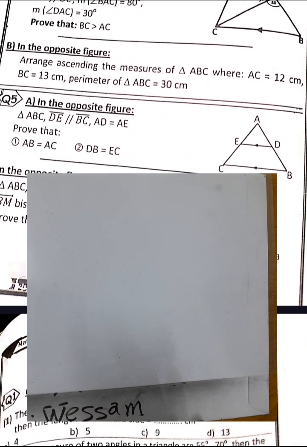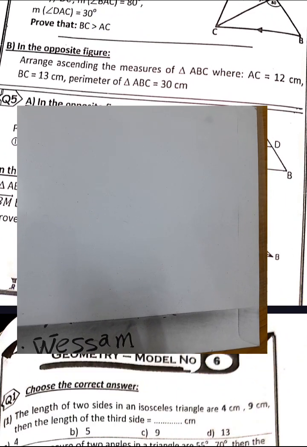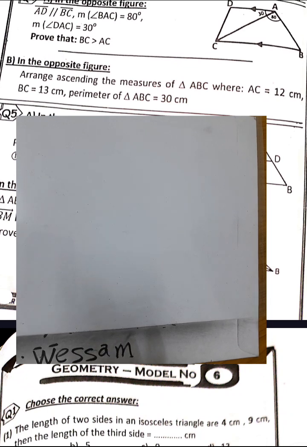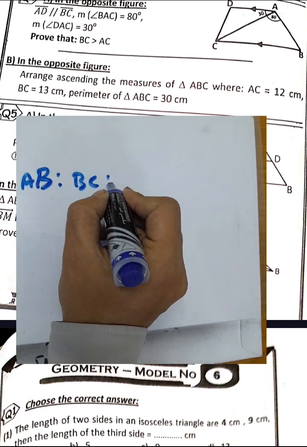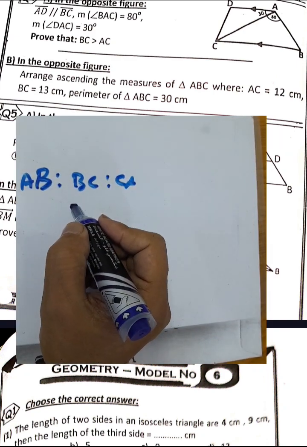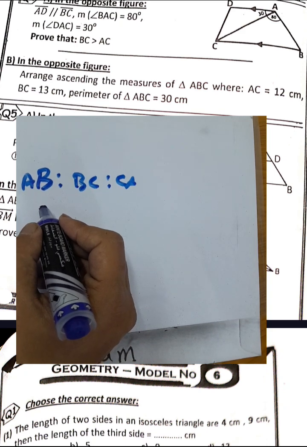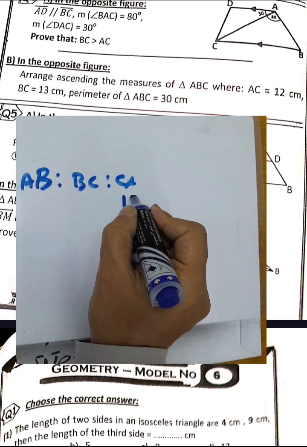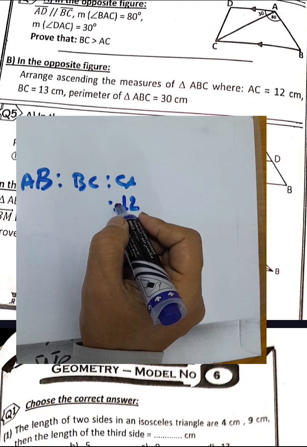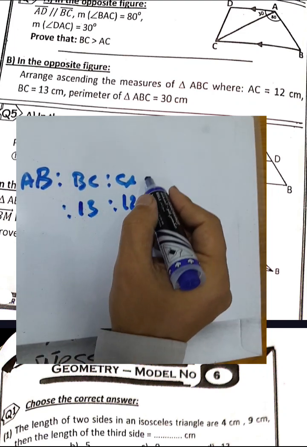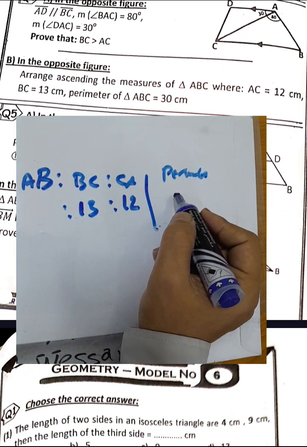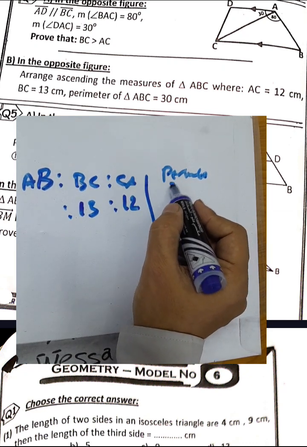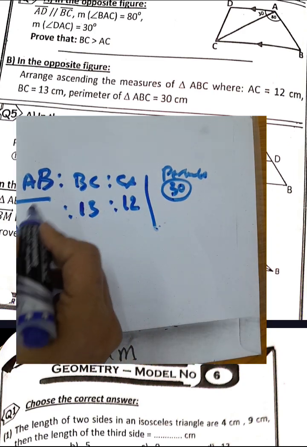Arrange in ascending order the sides of the triangle where AC equals 12 cm and BC 13 cm, and the perimeter of the triangle is 30. You can find the lengths here. We have AP, PC and CE. We have AC was 12 and BC 13. You can find the length. The perimeter of this triangle was 30. We can find the side length here.